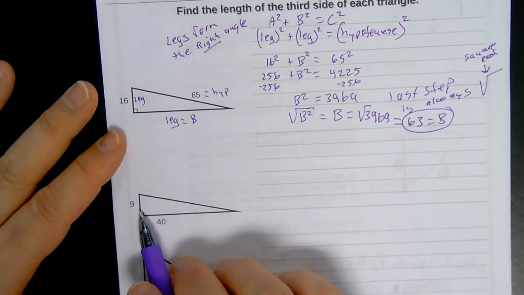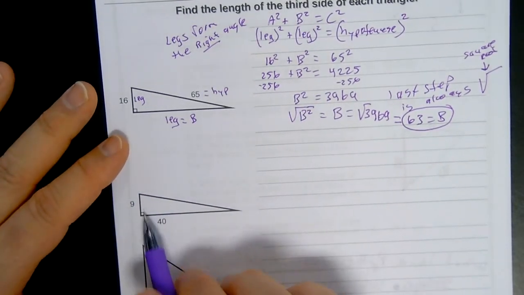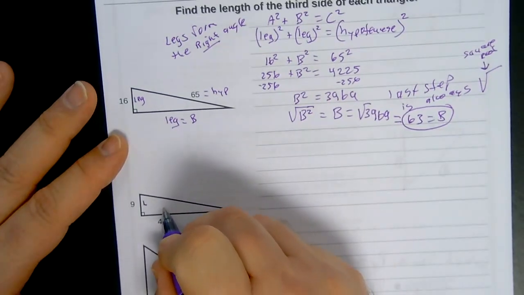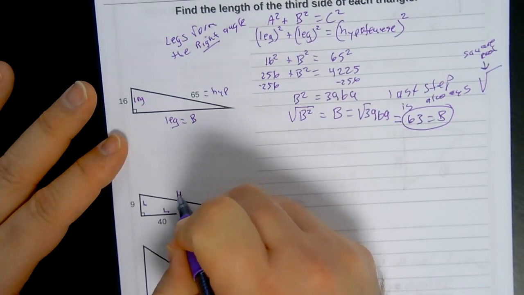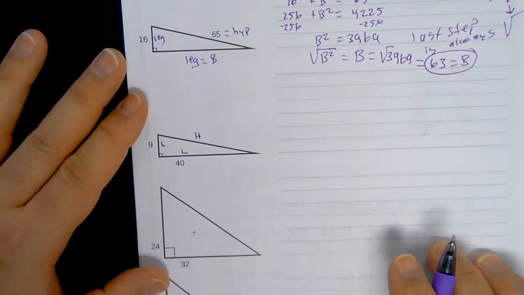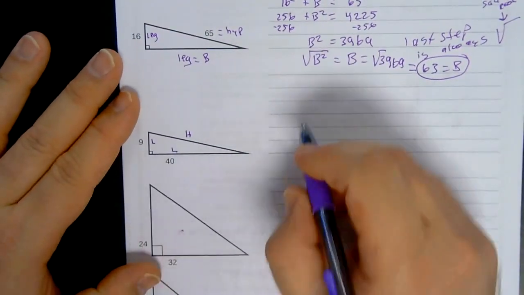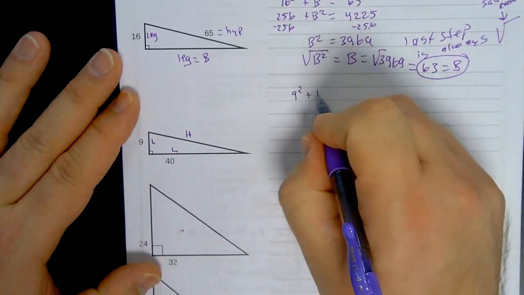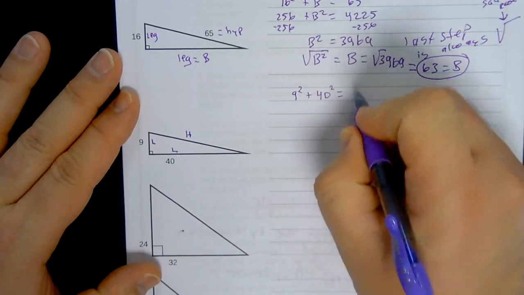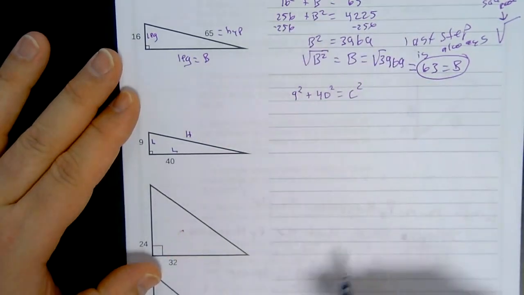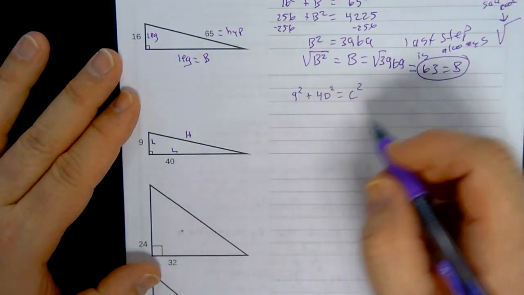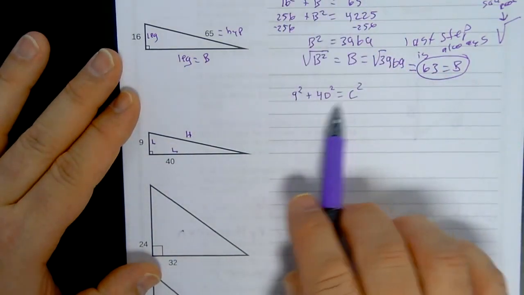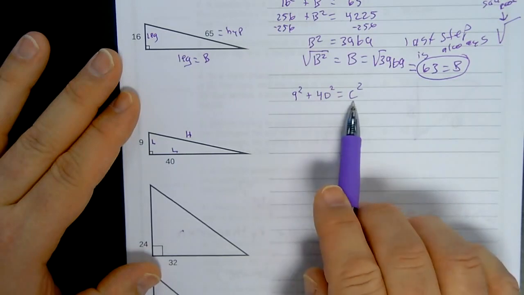Okay. All right, number 2. We're given a leg. I'm going to put an L there for leg. This is another leg. A hypotenuse, I do not know. Okay. So I'm going to go 9 squared plus 40 squared is equal to c squared. Again, I could use h if I wanted to, but I'm just going to stick to the formula a, b, and c, just so that reminds you a here, b here, and c here.